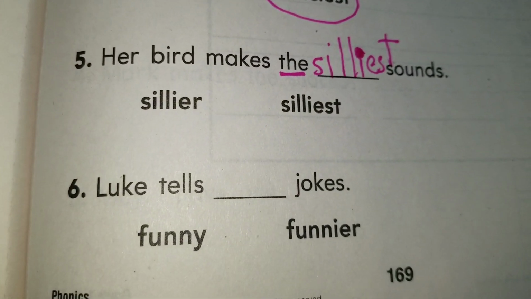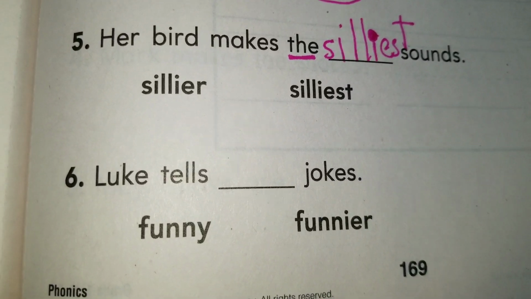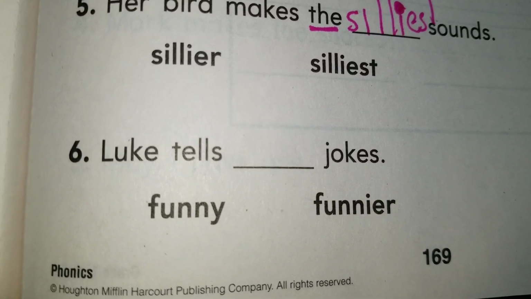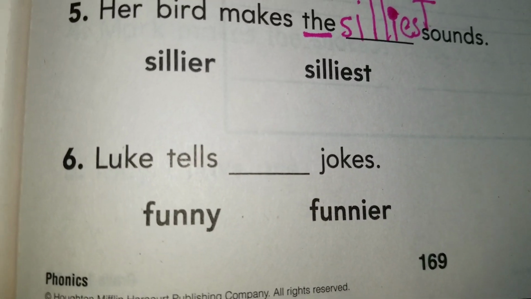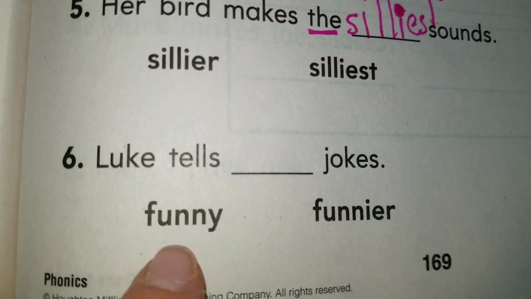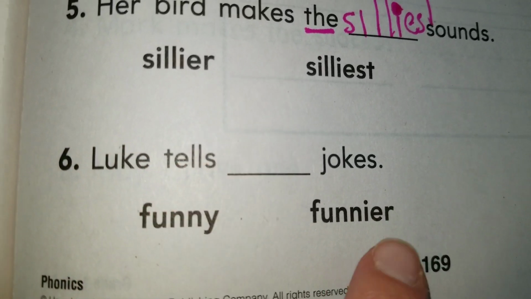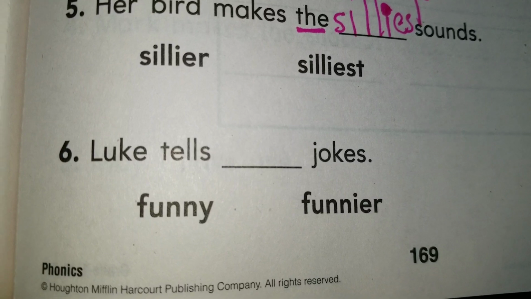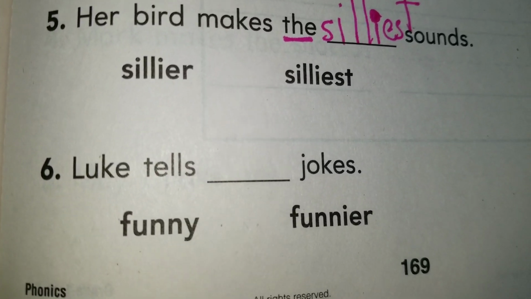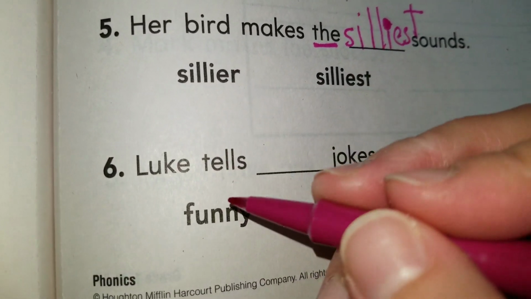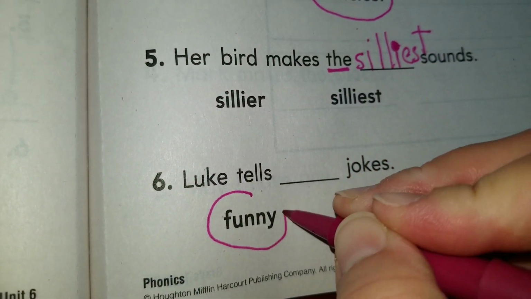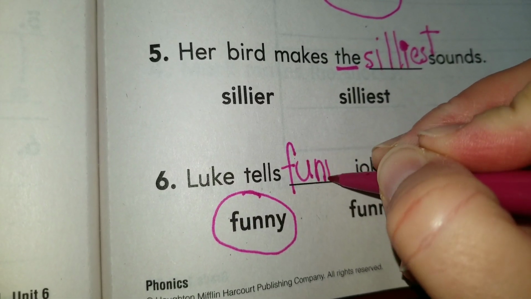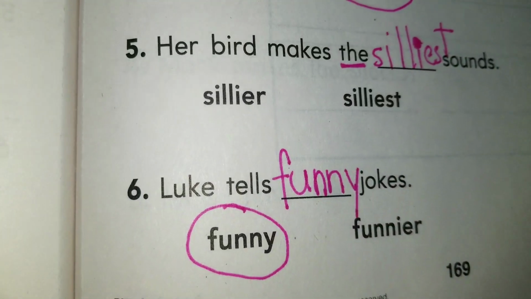All right, we're moving to our last sentence. Sentence number 6. Luke tells blank jokes. Let's see, which adjective can we use? Luke tells funny jokes, or Luke tells funnier jokes. Which one do you think it is? Funny, right? We're not comparing Luke's jokes to anyone else's jokes. So we're going to say that Luke tells funny jokes.